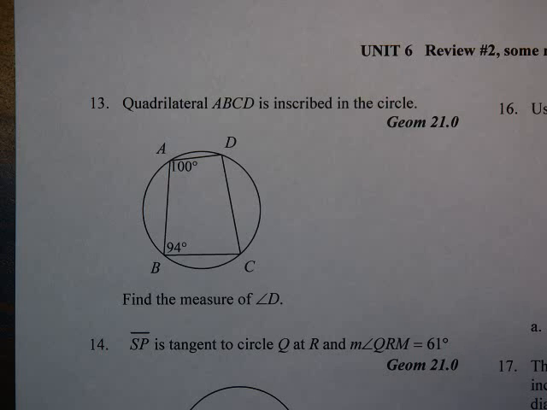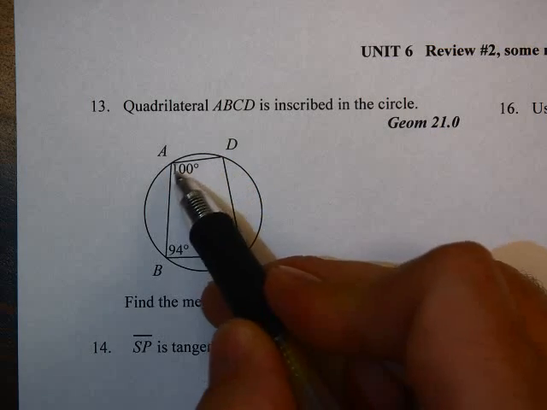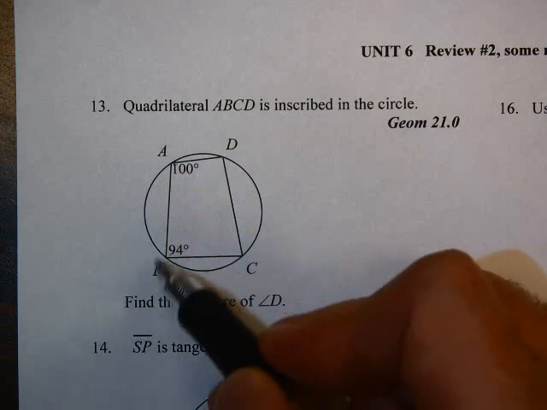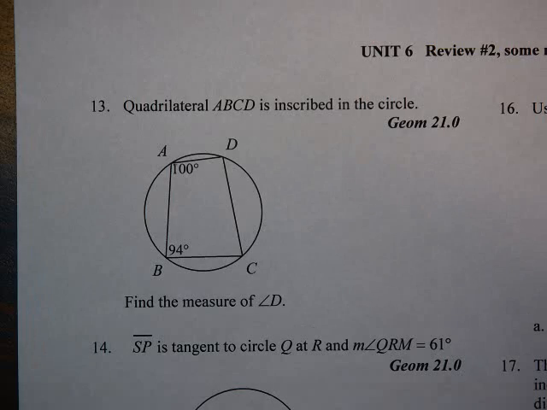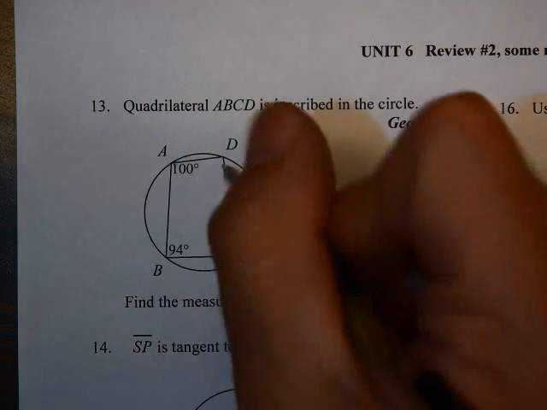Number 13, they give us quadrilateral ABCD is inscribed in the circle. So there's ABCD. All four corners are on the circumference of the circle. They're asking us to find the measure of angle D.